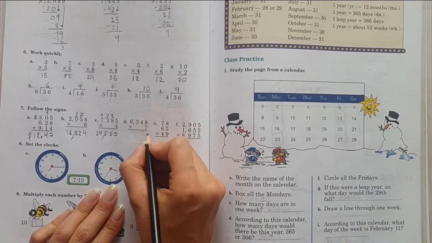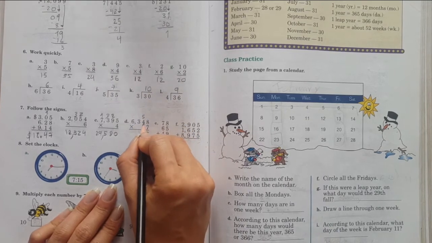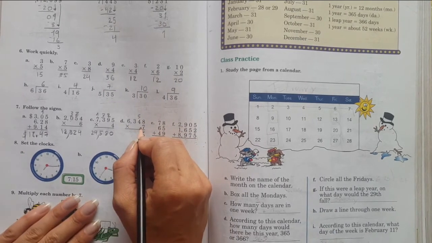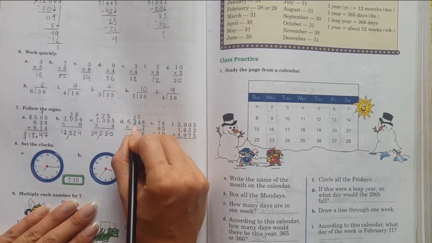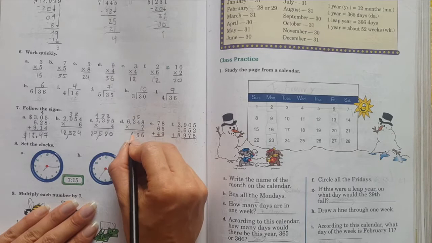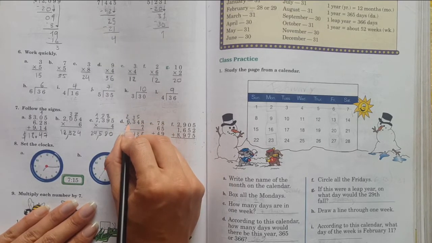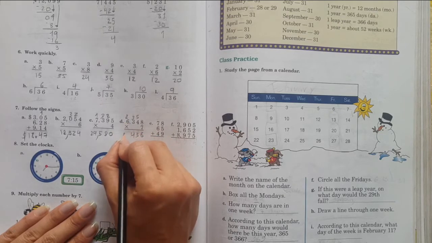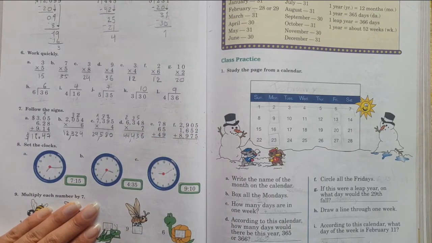7 multiplied by 8, 56. I carry 5. 7 multiplied by 4, 28. Plus 5, 33. I carry 3. 7 multiplied by 3, 21. Plus 3, 24. I carry 2. 7 multiplied by 6, 42. Plus 2, 44. Good job. Now, here.